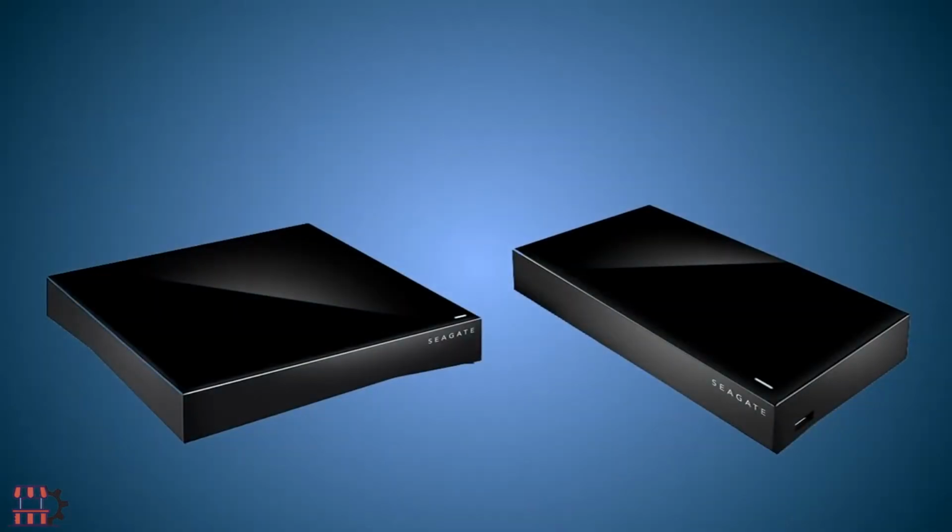This tutorial will show you the steps required to set up and start using your Seagate Personal Cloud. We will then provide an overview of the functions and features of the product.